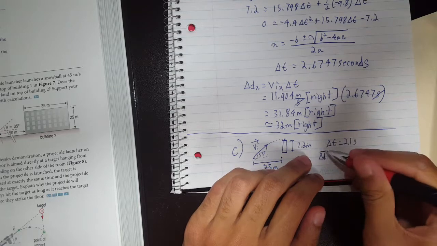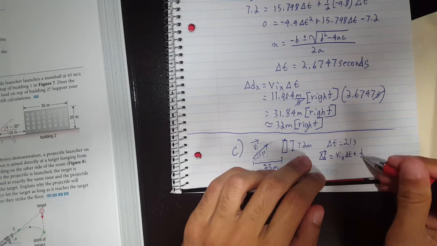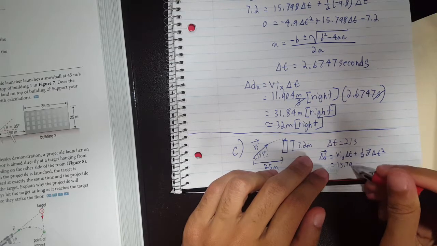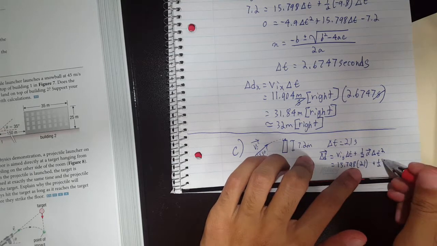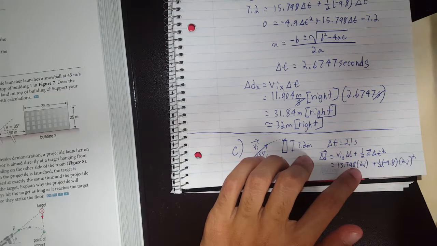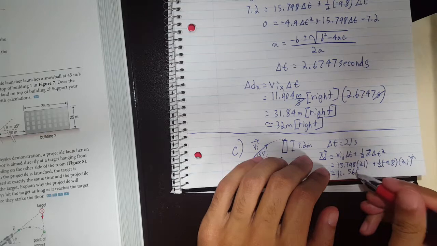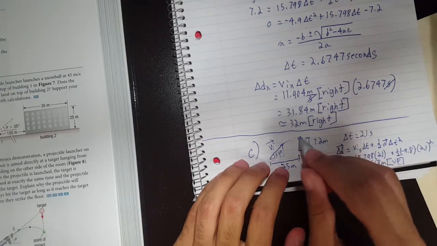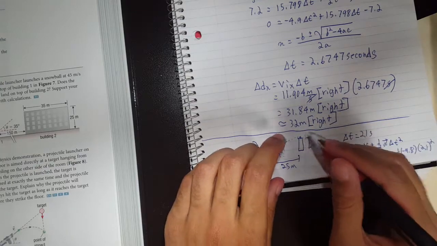So I'm just going to do this. Displacement equals VIY times time plus half acceleration times time squared. VIY is 15.798 times 2.1 plus half negative 9.8 times 2.1 squared, and I end up getting 11.5668 meters up. So in 2.1 seconds, that's how high the ball is.